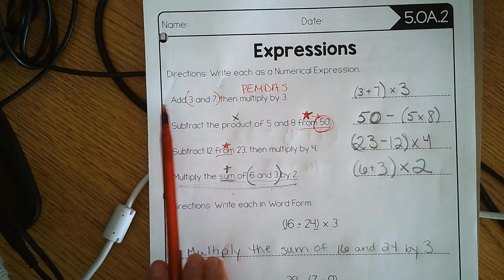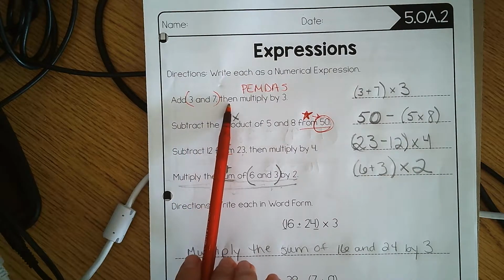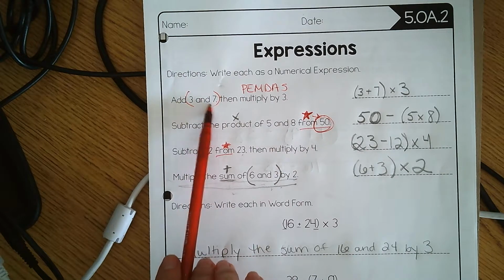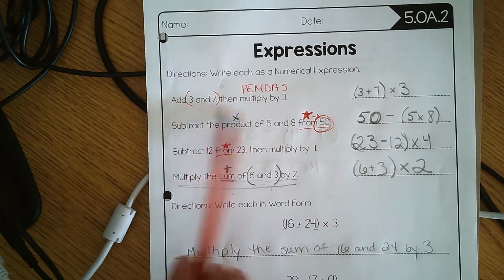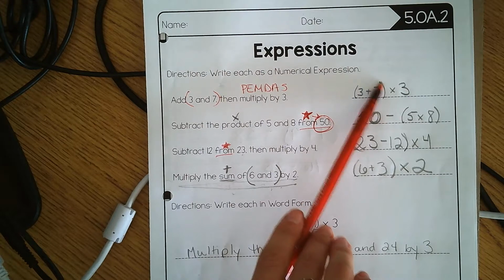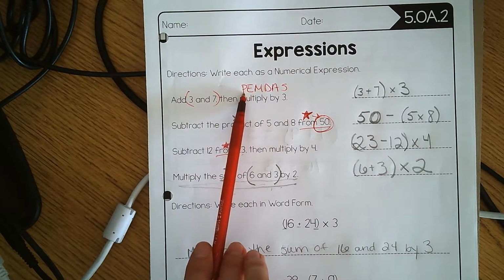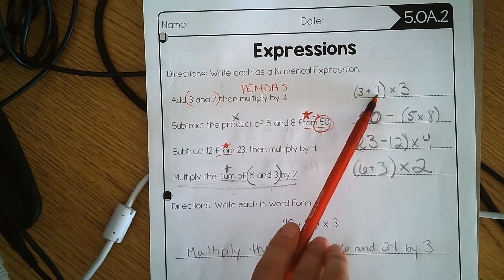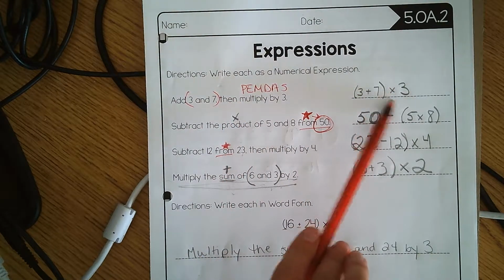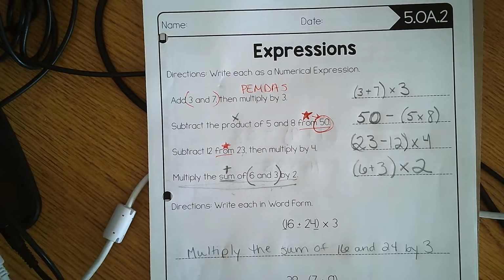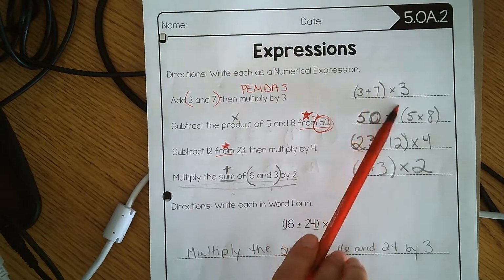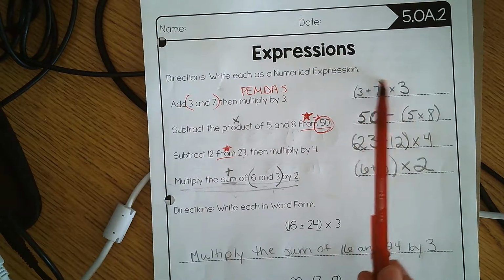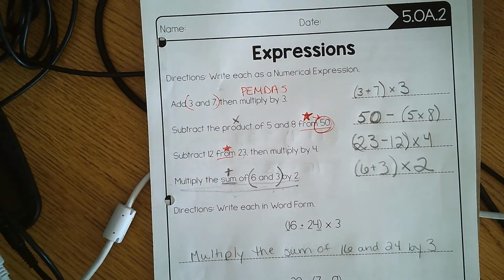We went through and saw that it says add 3 and 7, then multiply by 3. This then indicates that adding 3 and 7 has to happen first. So we put parentheses around it. We want it to happen first. P is the first thing we do. Parentheses is the first thing we do. So we can put parentheses around 3 and 7, and then multiply by 3. If we had left those parentheses off, I would have been multiplying 7 times 3. Now I can't do that because I need to solve for the addition first.